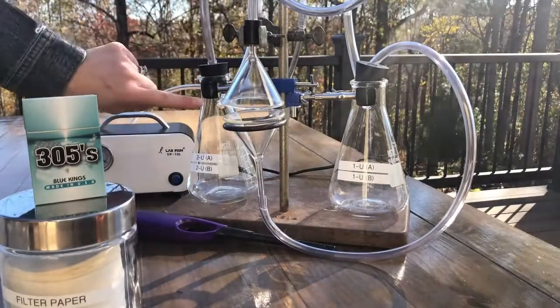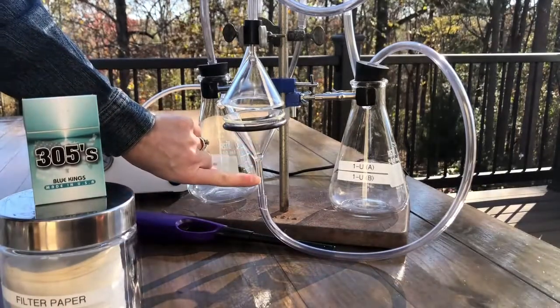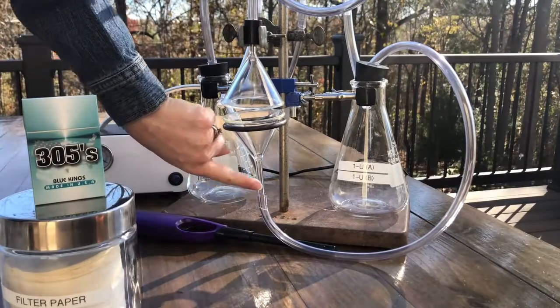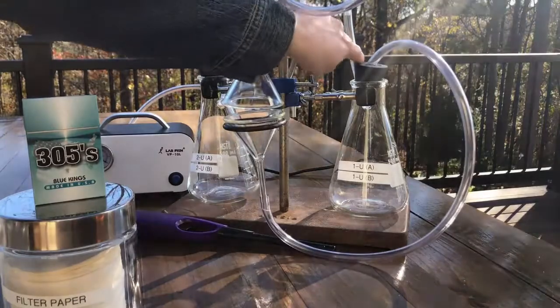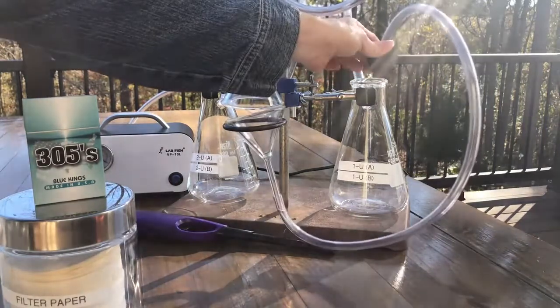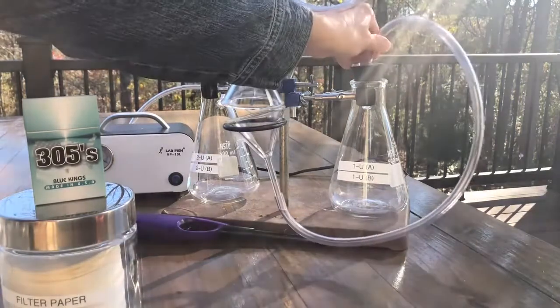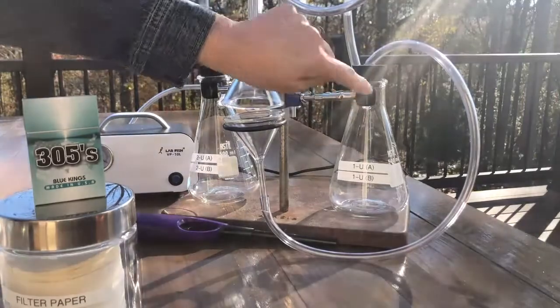This is going to represent our second-hand smoker. So when we turn on the pump, it should start sucking air through that cigarette, causing it to burn down, just like it would if someone was inhaling it. So that smoke should come through the tube and down into this flask. But we're going to put a filter right here between the tubing and the flask, right underneath the stopper. And that should catch all the solids, okay?